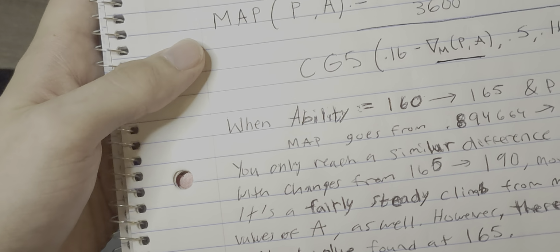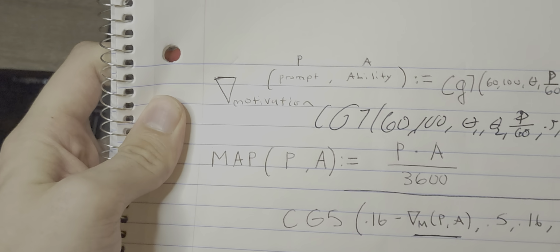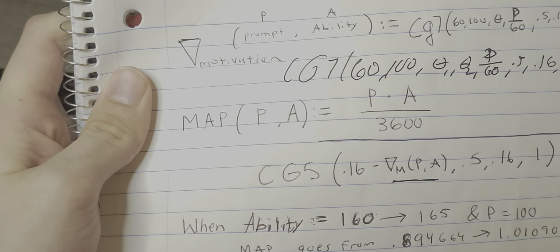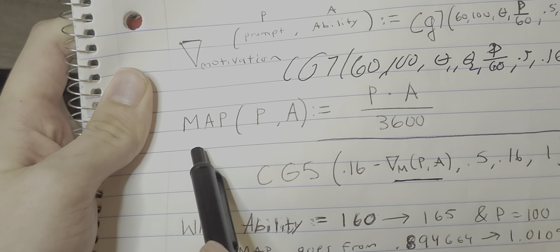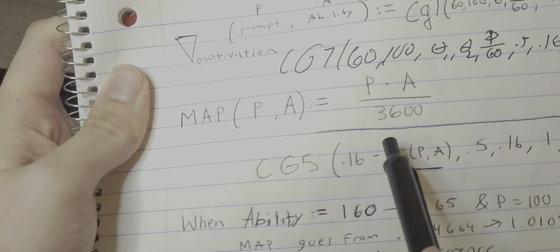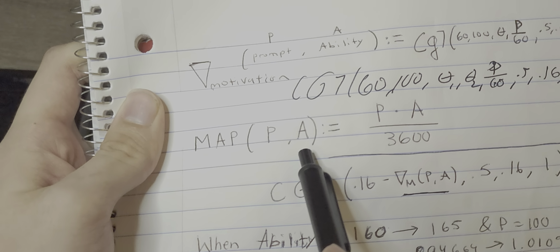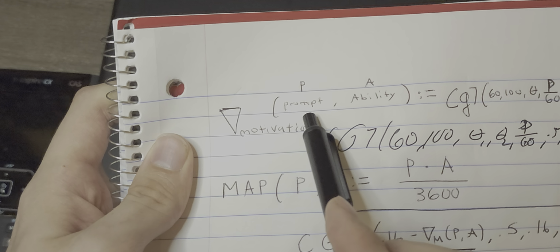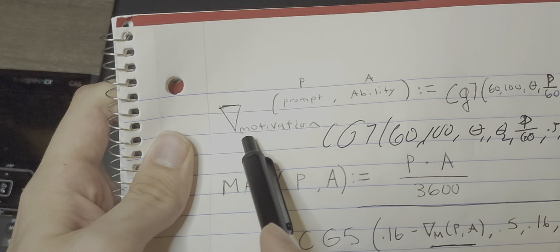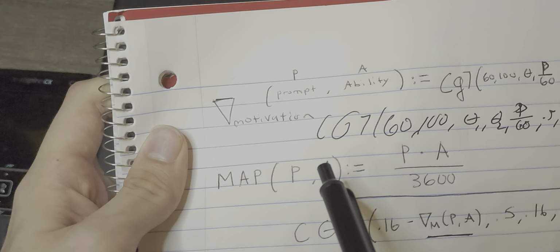So here's basically what we're looking at here. The first thing you want to do is look at this equation called MAP, which takes a prompt and an ability, which I lay out in the gradient, the sensitivity gradient of motivation.